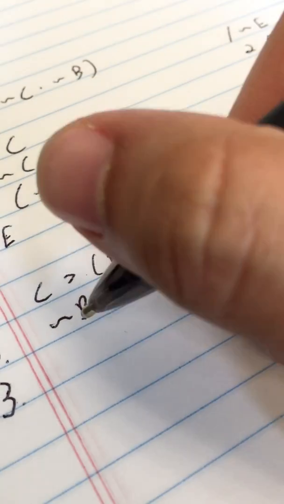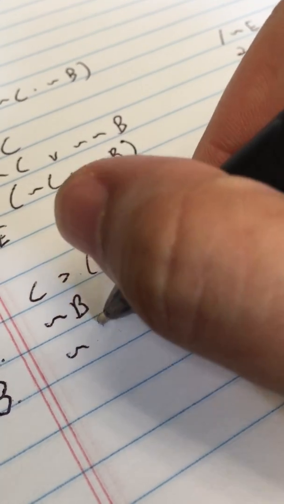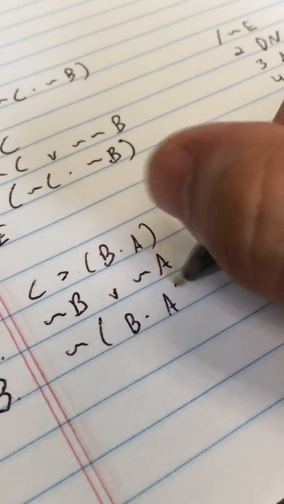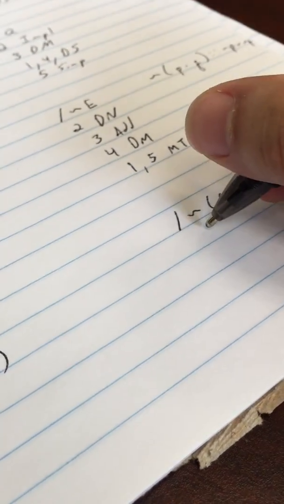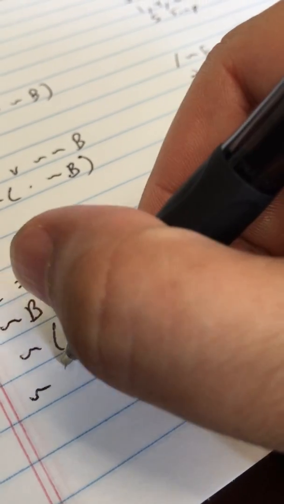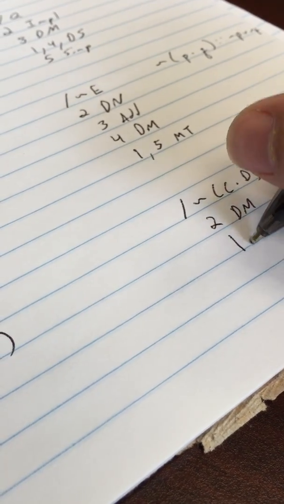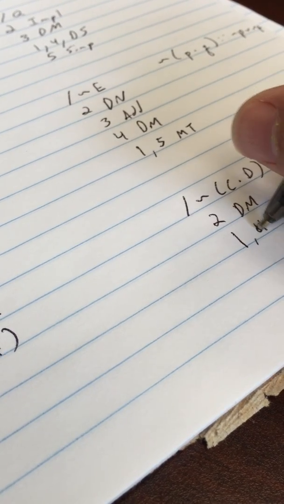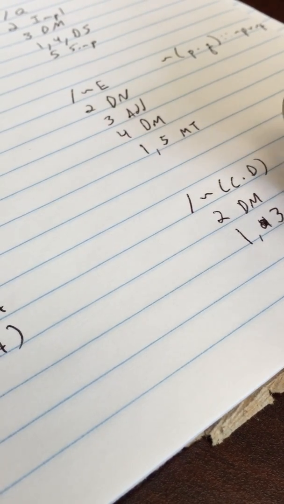So let's first rewrite line 2 as not B and A. That's going to be simply line 2 De Morgan's. Now that I know that, I know not C by lines 1 and 3, sorry, not 4, lines 1 and 3 modus tollens.